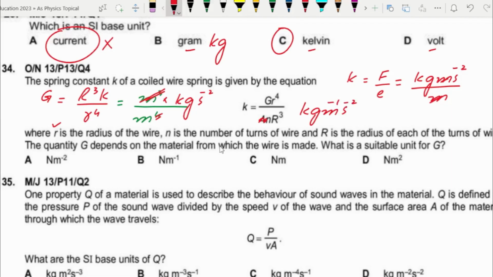We need to answer in terms of Newton, so we should not be changing the Newton. Let's leave Newton as Newton. So Newtons here, meter cube over here. Newton per meter, N m^-1.